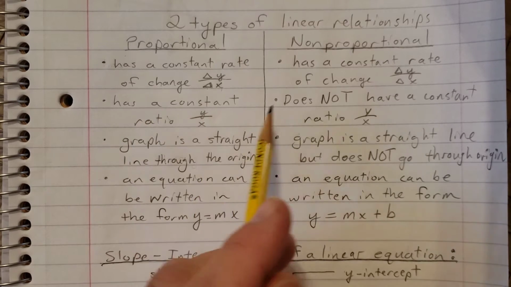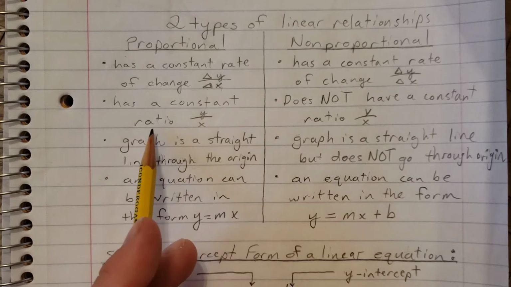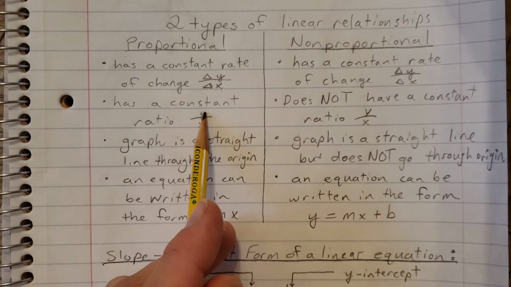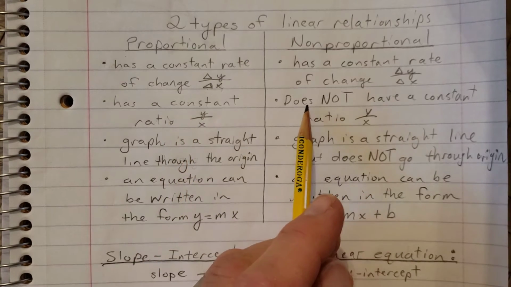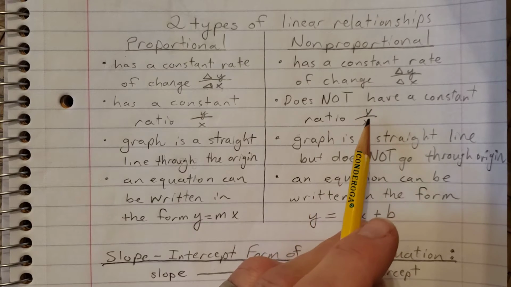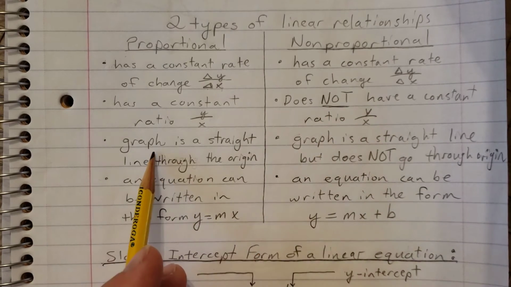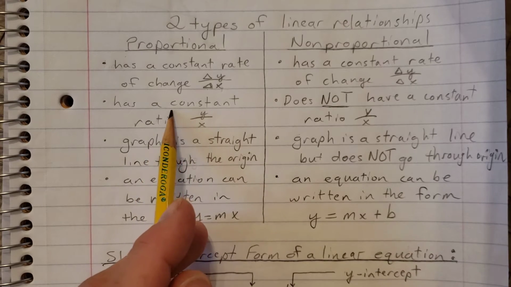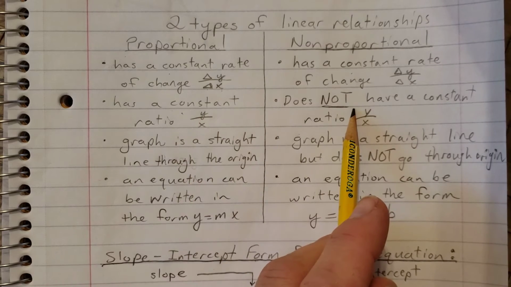All right, now here's a difference. Proportional relationships have a constant ratio where you can just take the y-coordinate and divide it by the x-coordinate, and all the points will equal the same number. And this one does not have a constant ratio of y over x. So we have constant rate of change, constant rate of change. Constant ratio, no constant ratio.